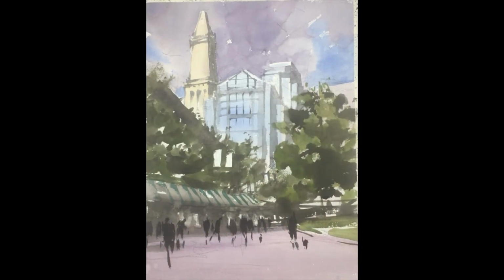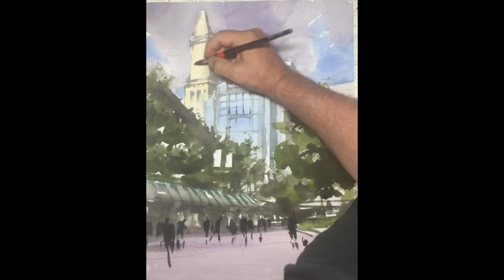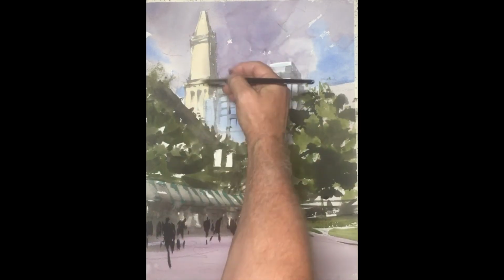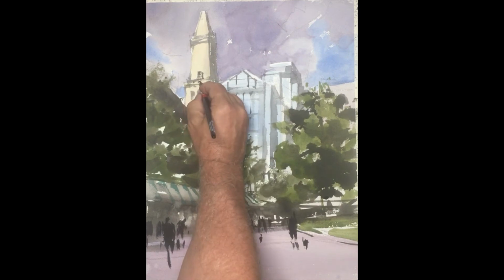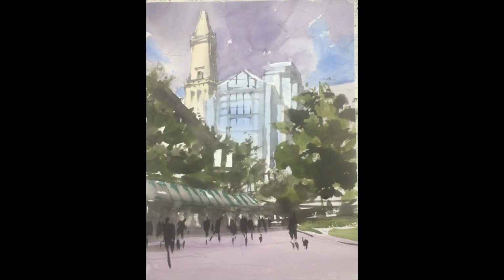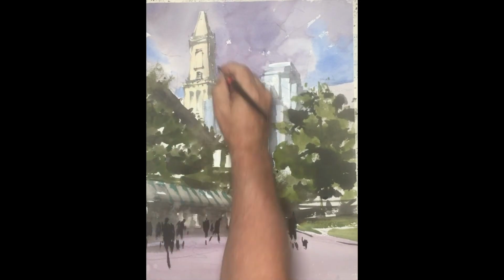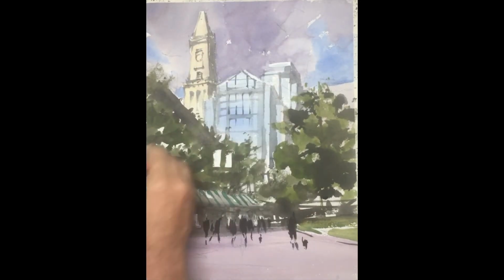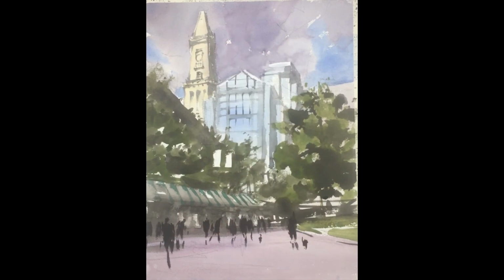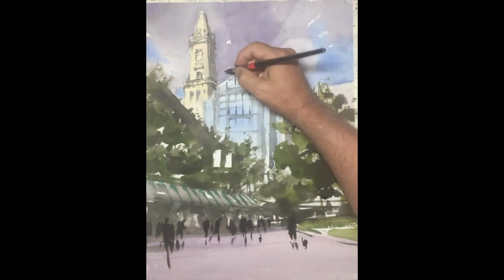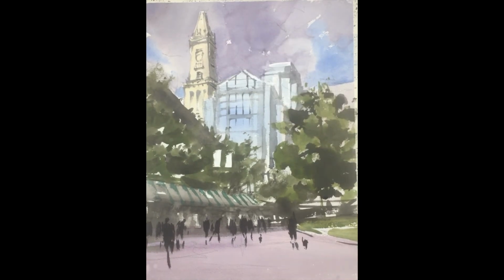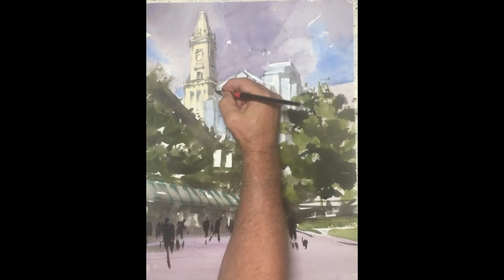I'm going to continue to paint some of those details, but I'm certainly not going to paint every little window or every little part of the building. I try to balance that as I'm going with what's necessary to give the building a unique feel, describe some of its character, more importantly describe the light. This is all done with a smaller brush on dry paper, so there's a lot of control.